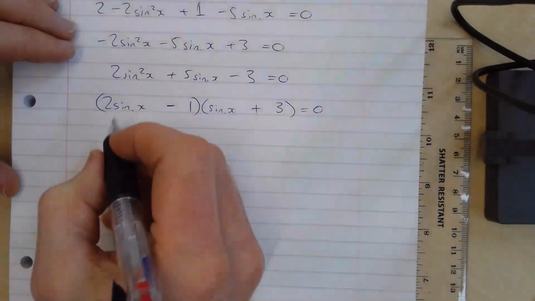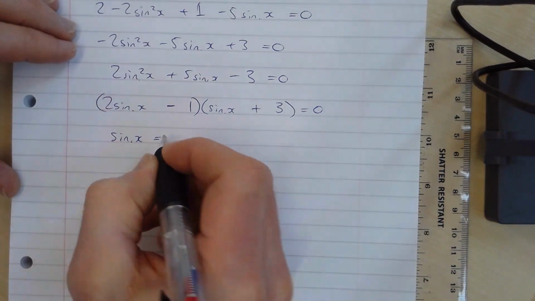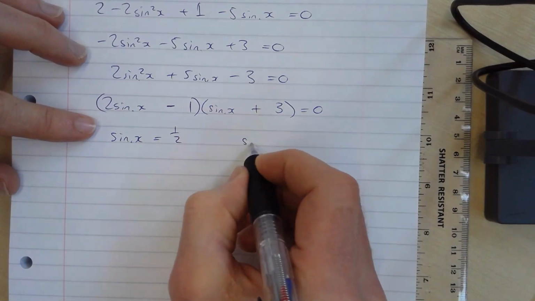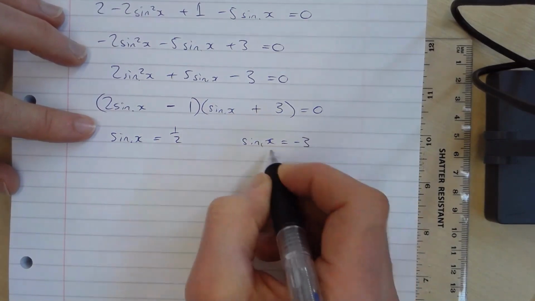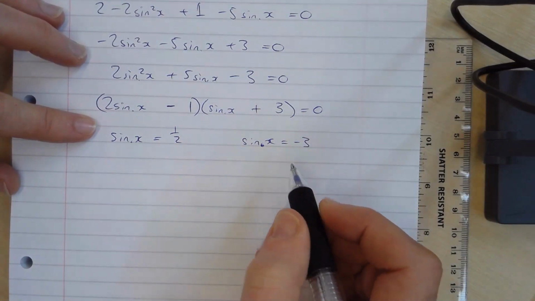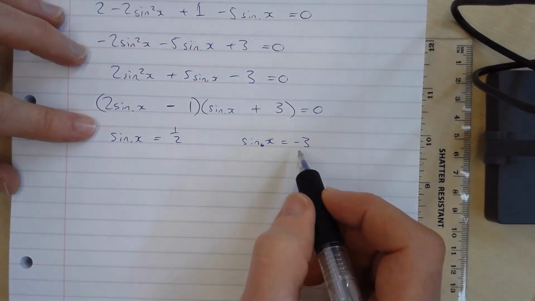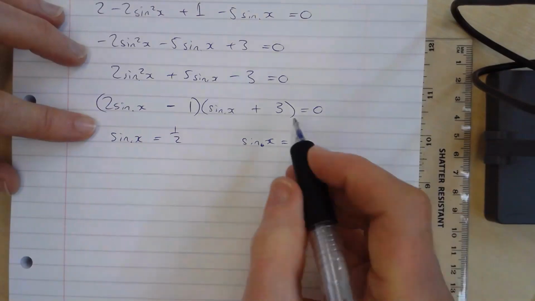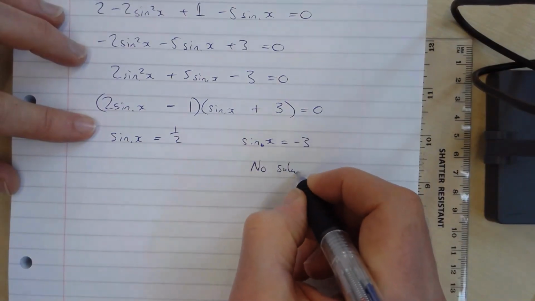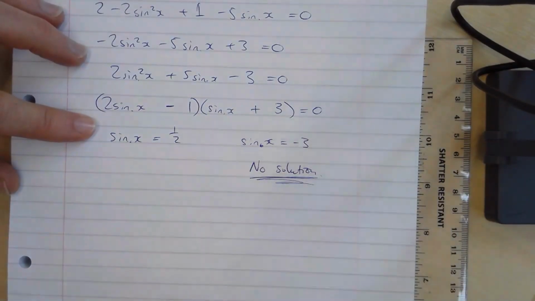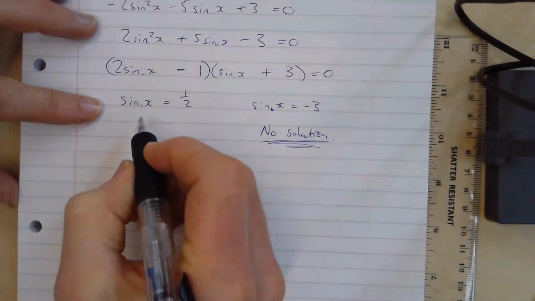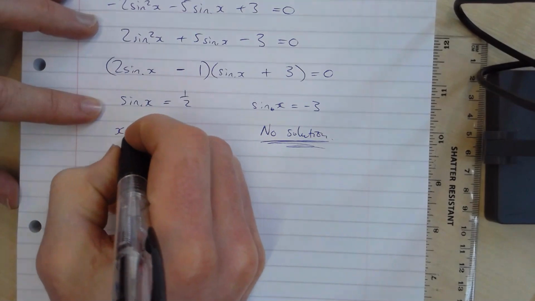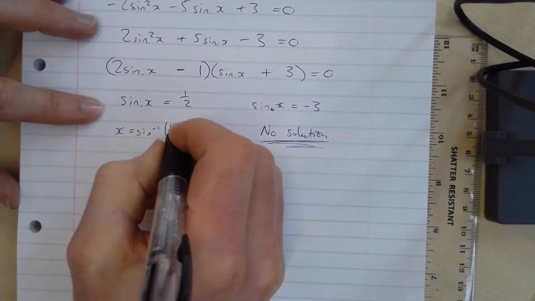Okay, moving on from there then, setting each bracket equal to 0 leaves me with sine x equals a half there, and sine x equals a negative 3 over there. Now this one's great, because of course sine x only goes between 1 and minus 1, so it doesn't go down to minus 3, so there's no solution to that one, which is nice because it saves me a little bit of work. So the only one I need to really work on now is sine x equals a half.